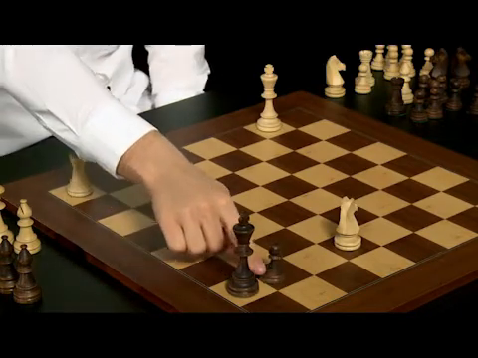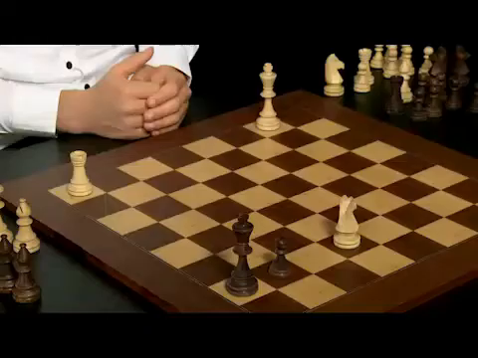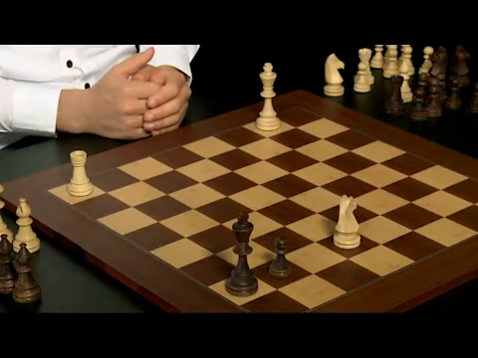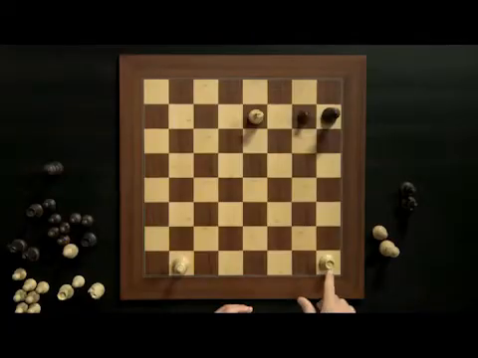In fact, this is a bit of an unusual checkmate, but I think it's a very pretty one, since white uses such a limited force, a rook and a knight, in order to capture the black king. And it's one that I succeeded in catching my opponent with in a game many, many years ago.